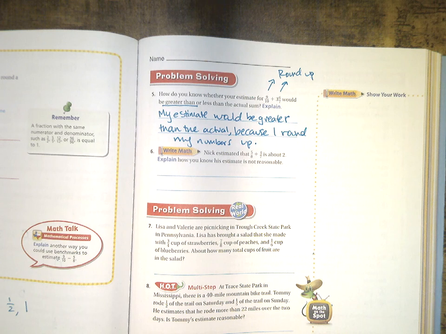So we have to kind of look at this one a little bit. Nick estimated that 5/8 plus 4/7 is about 2. So let's look at those numbers, and I want to look at what the actual answer is.